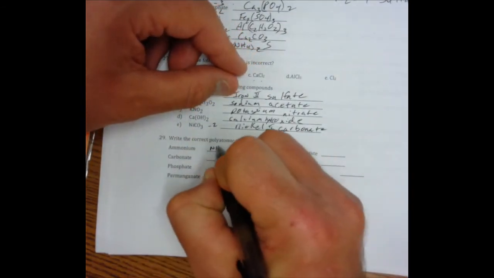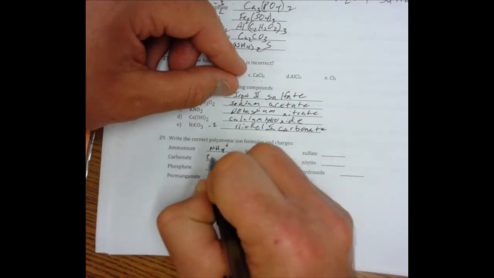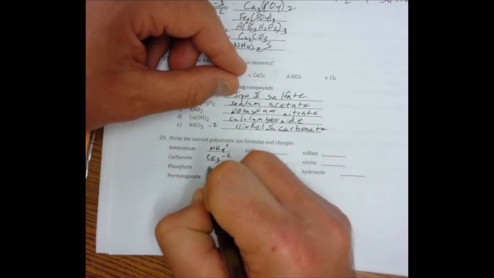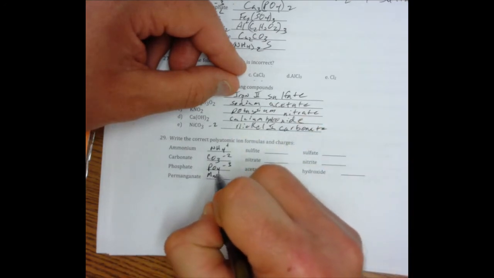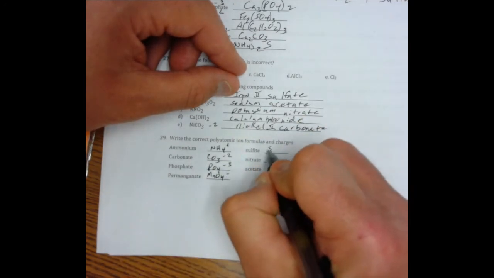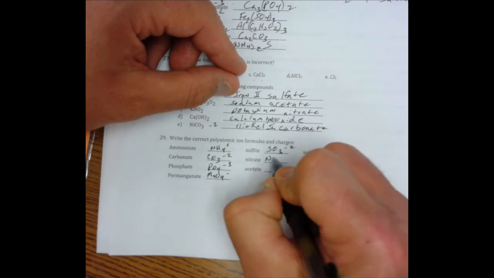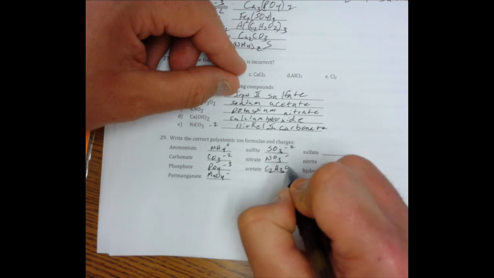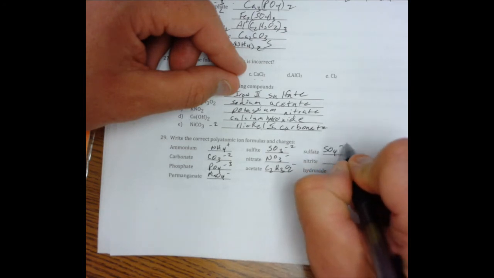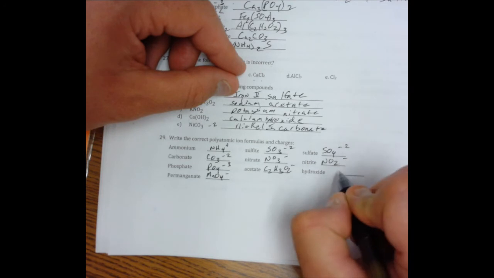Write the correct polyatomic ions and their charges. Obviously, you will always have your periodic table with you, so you won't necessarily need to be able to do this, but these are the ones that you should have memorized, I guess. These are the most commonly used ones. There you go.